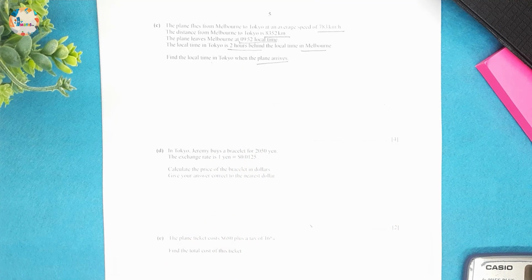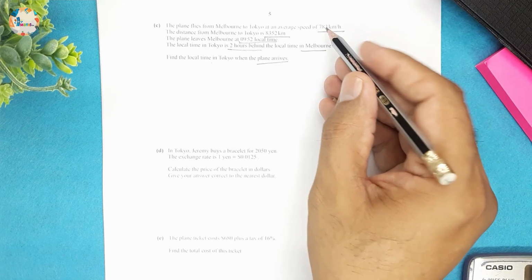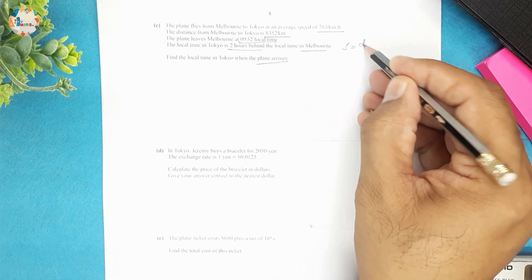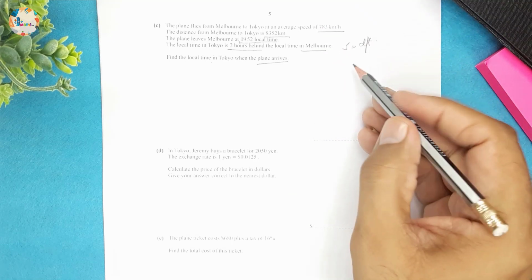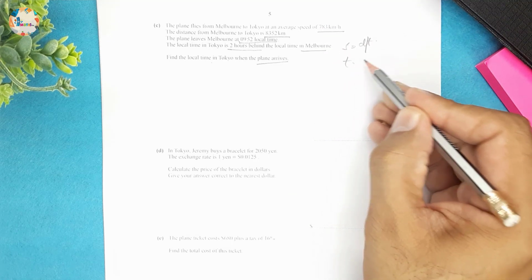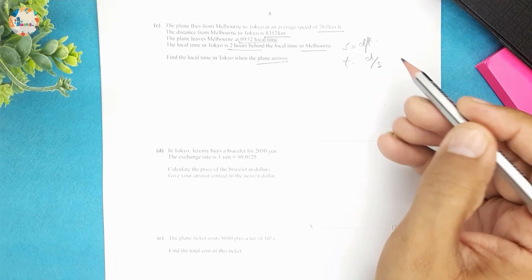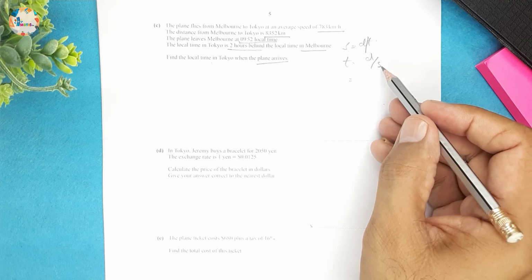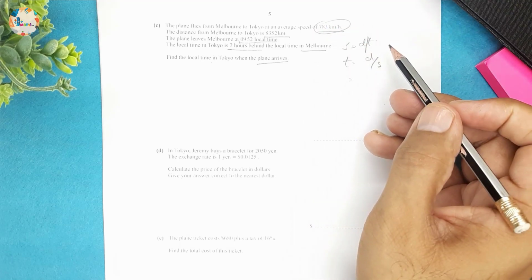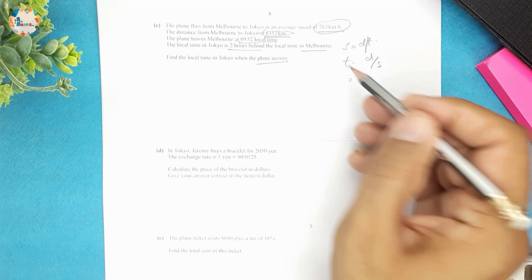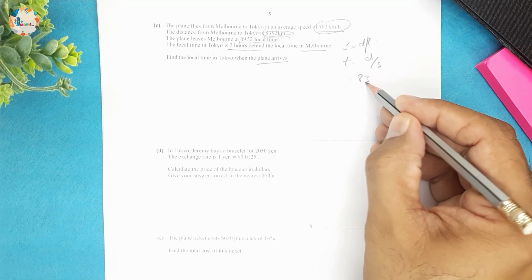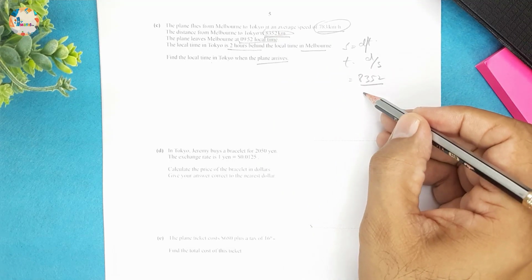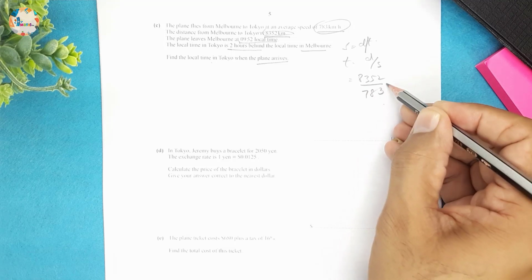So we will first calculate the travelling time. Speed is equal to distance over time, so time will be equal to distance over speed. Distance we know, speed we know. So this will be equal to 8352 divided by the speed, which is 783.